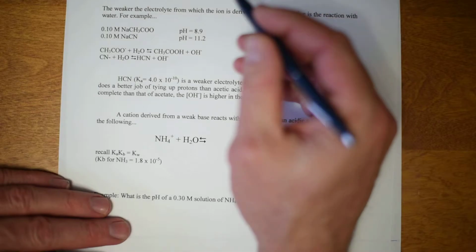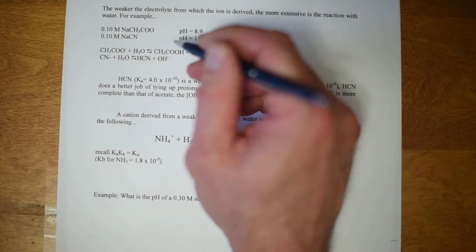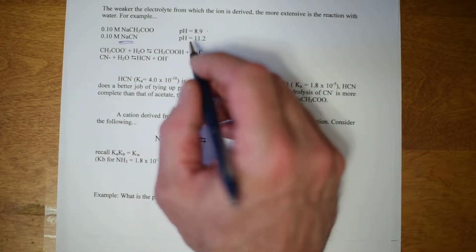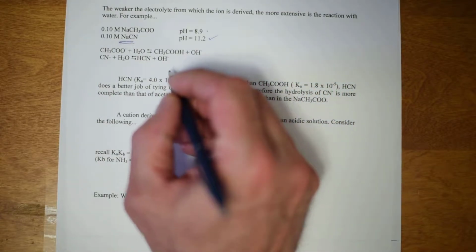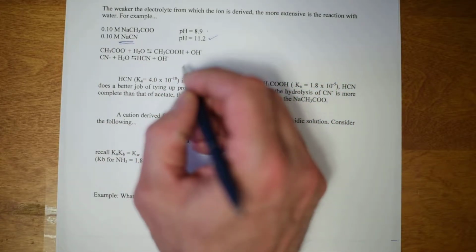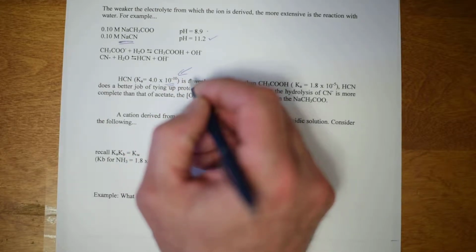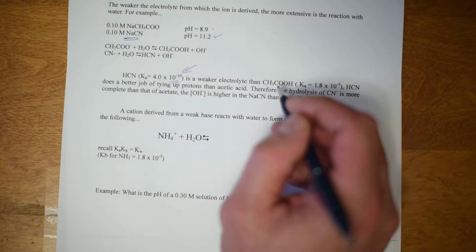Okay, so now, where do we go from here? Well, again, we're not going to have to do much. There's our calculation there. This is page 225. And here's something interesting. Sodium cyanide really drives the pH. If we look at hydrogen cyanide, the acid, the Ka is 10 to the minus 10. You can see it's quite a bit weaker than acetic acid.